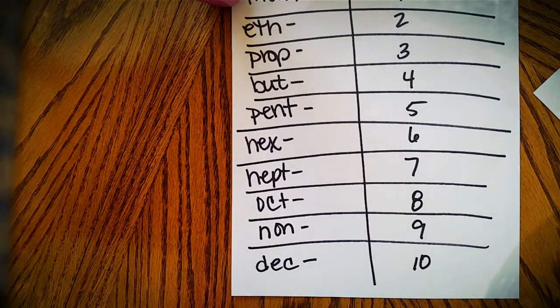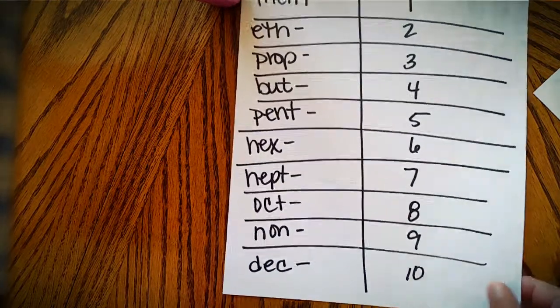The other mistake that I see students make is getting these prefixes confused with the Greek prefixes that are used for covalent compounds. So when you try to name something like carbon dioxide, you don't want to get it mixed up and start using these. So these are only for naming hydrocarbons. Okay, so let me show you some examples of what this looks like.